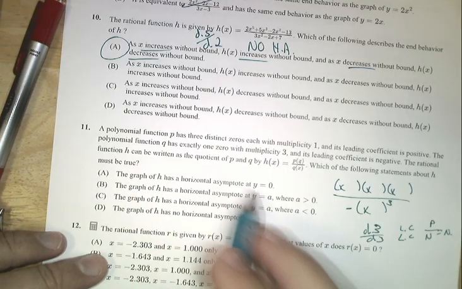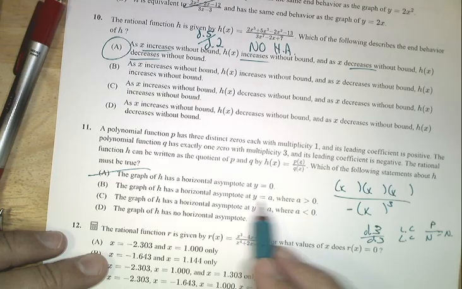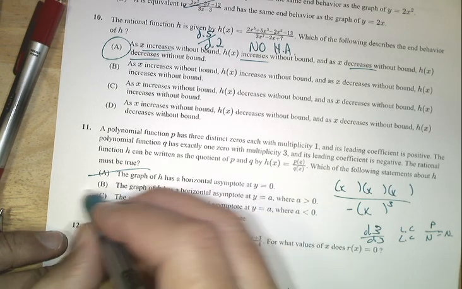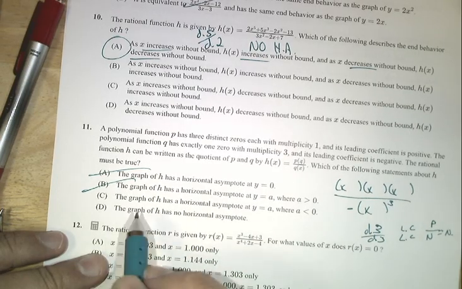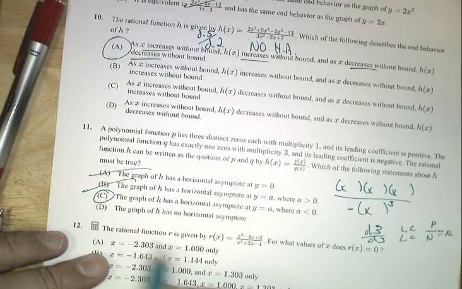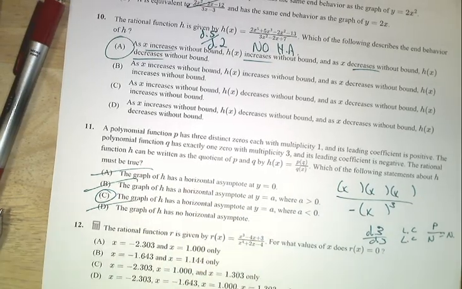So the graph at 0, no. Horizontal asymptote at y equals a, where a is greater than 0, so that's a is positive, no, because we know that one of those numbers is negative. Where a is less than 0, yes. No horizontal asymptote, no. So that one has to be C.